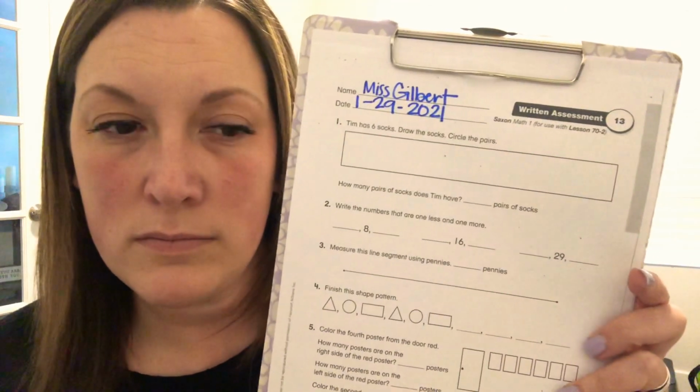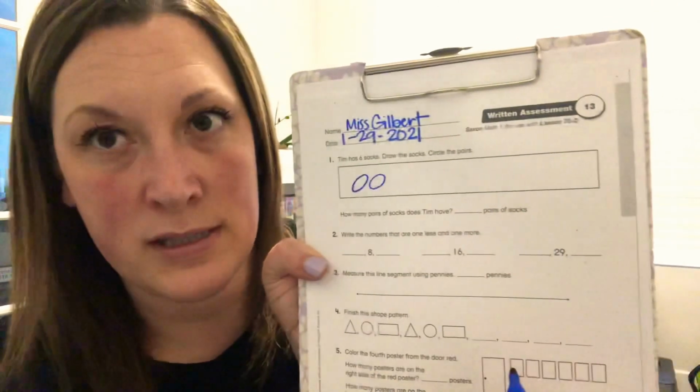Number 1. Tim has 6 socks. Draw the socks. Circle the pairs of socks. If you don't know how to draw socks, you can just do something pretty easy that represents the socks.